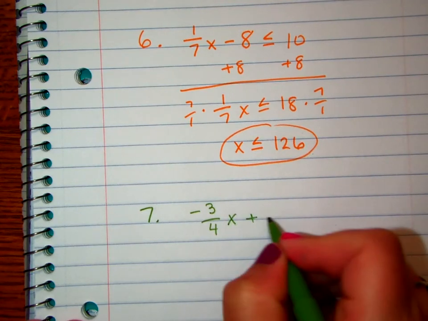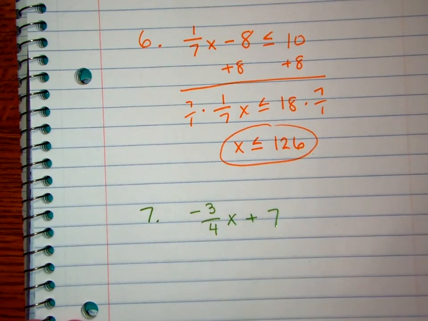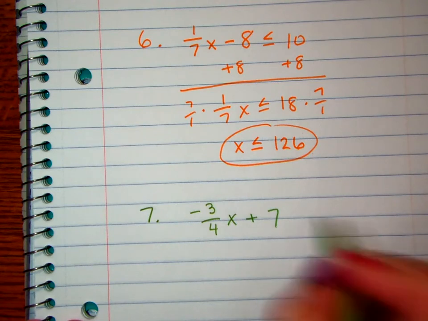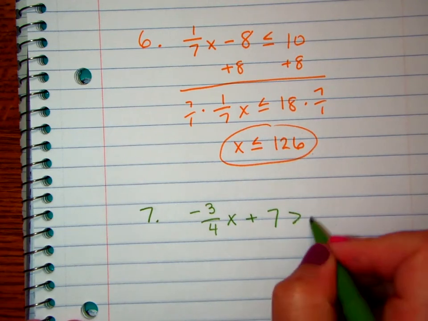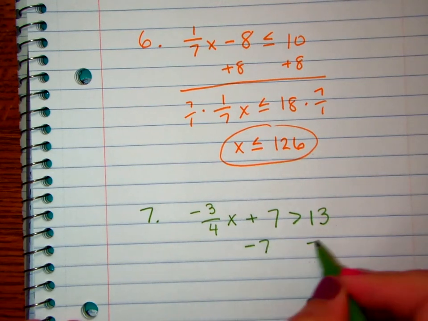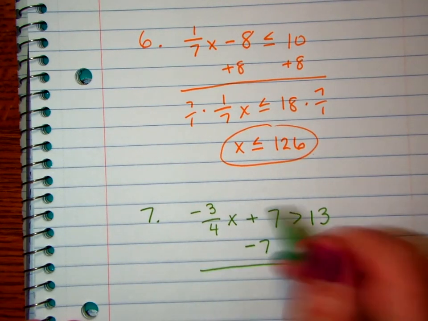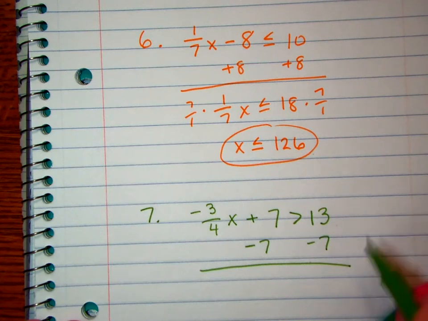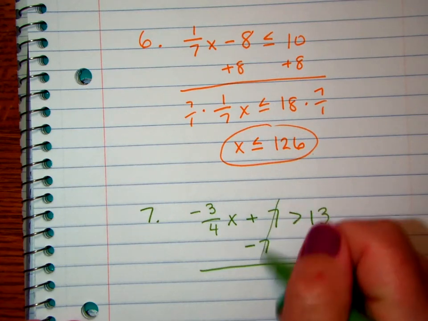So this is the final example here. Negative 3/4 x, plus 7 is greater than 13. Okay? So now what we're going to do is we're going to subtract that 7. Now that does not cause us to change the symbol. So the symbol does not flip for the minus 7. So those go away.